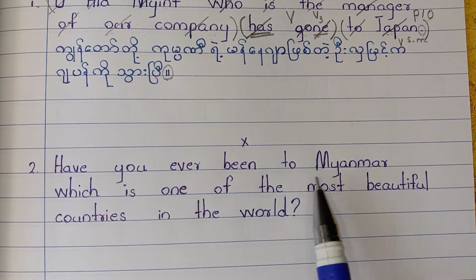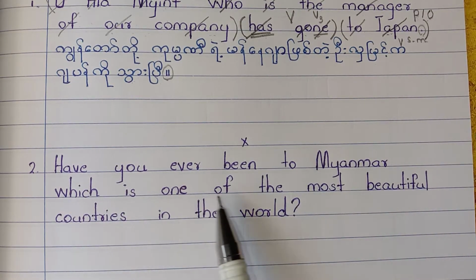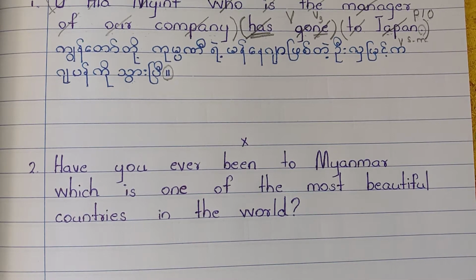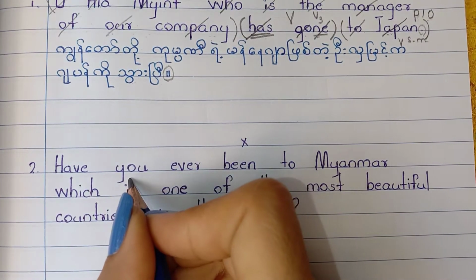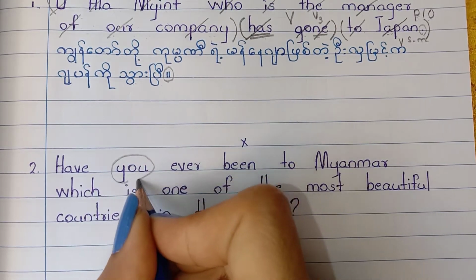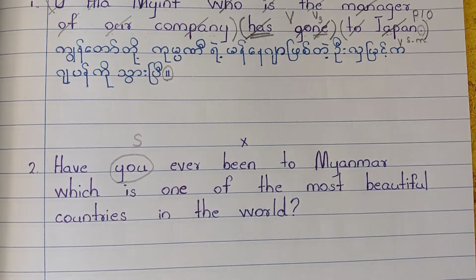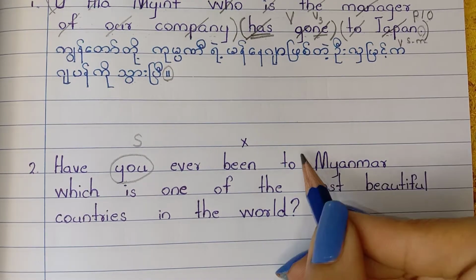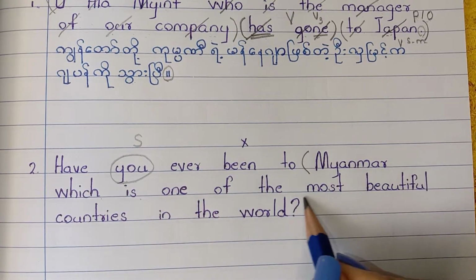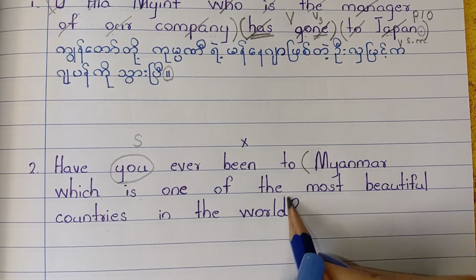Have you ever been to Myanmar, which is one of the most beautiful countries in the world? In here we have to find the subject. The subject is you. After the subject we have to find the object: Myanmar, which is one of the most beautiful countries in the world.